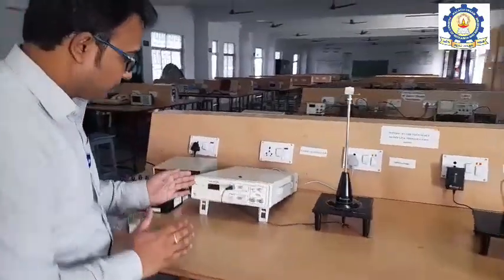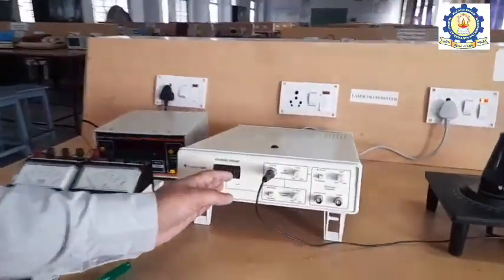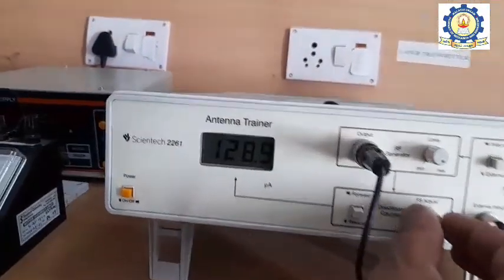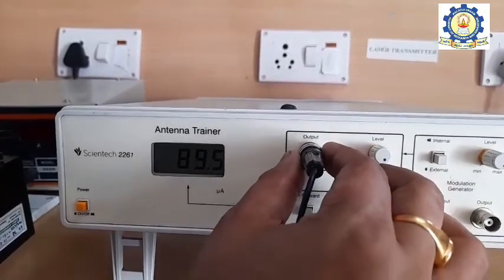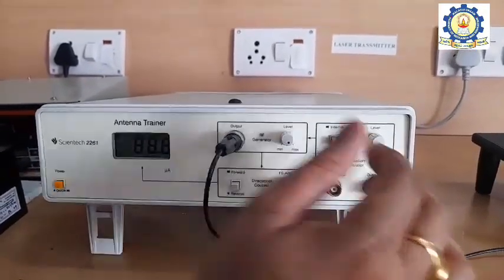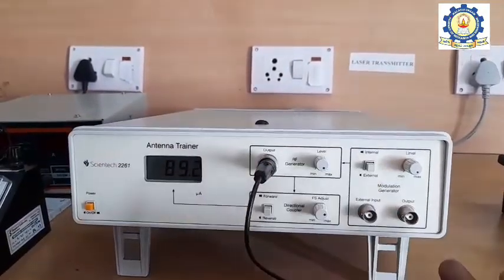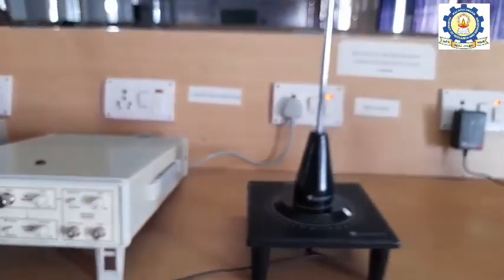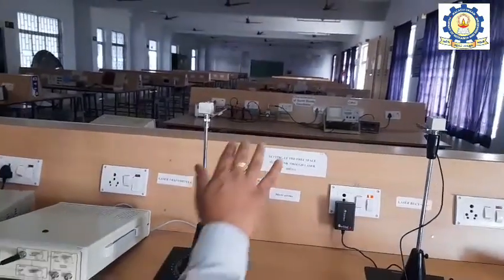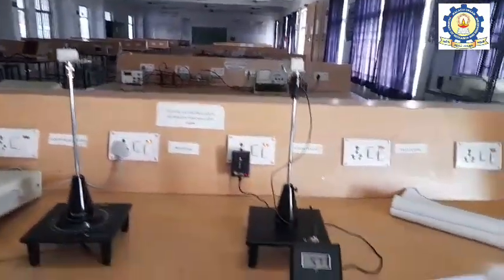But note down what value we are giving here. Let me reduce this full scale adjust value. We are taking output from either the RF generator or from here, it doesn't matter, because we are not using external input currently. When we give input here, from this side the radiations are generated and received here.